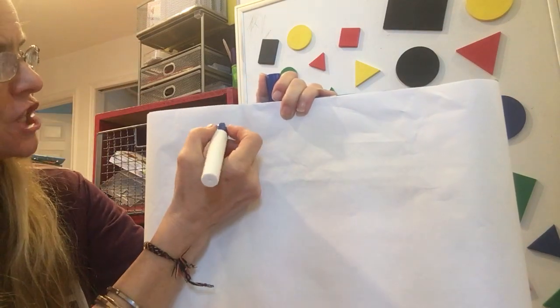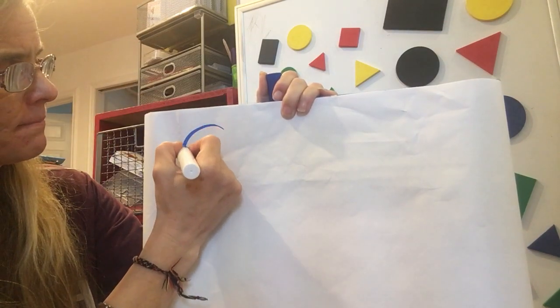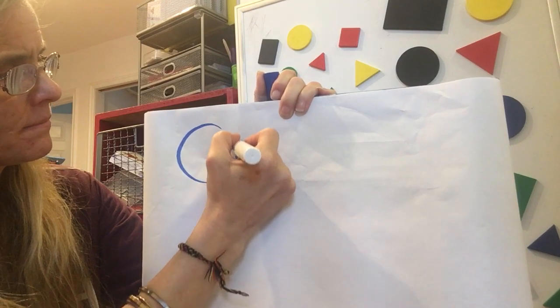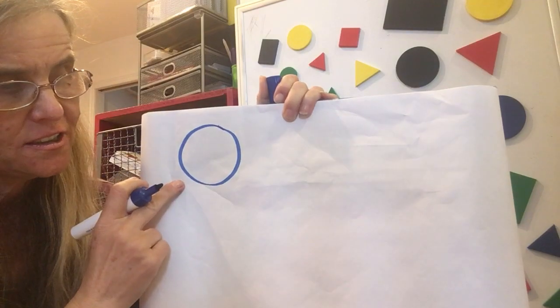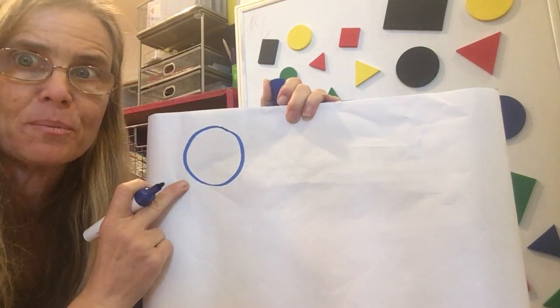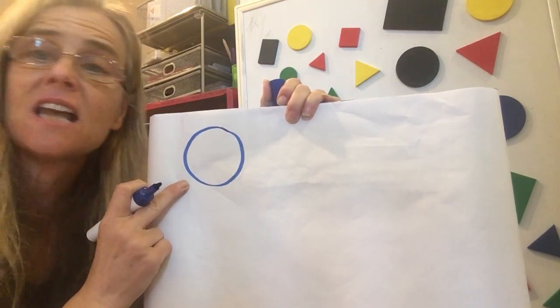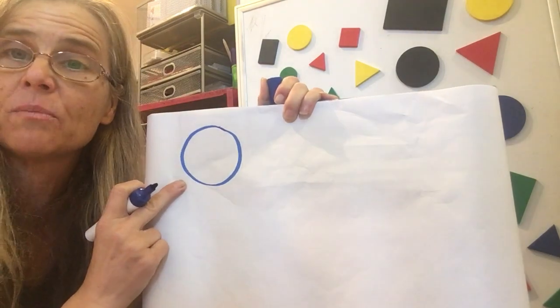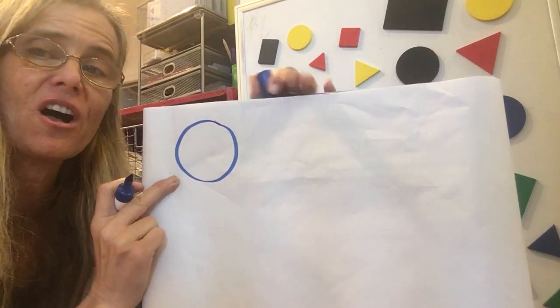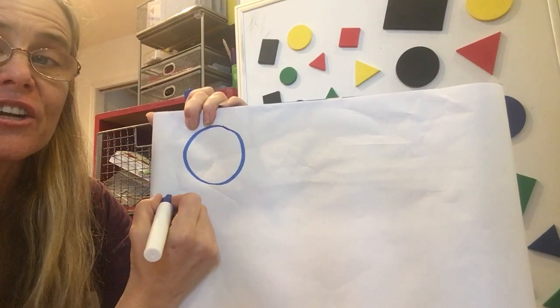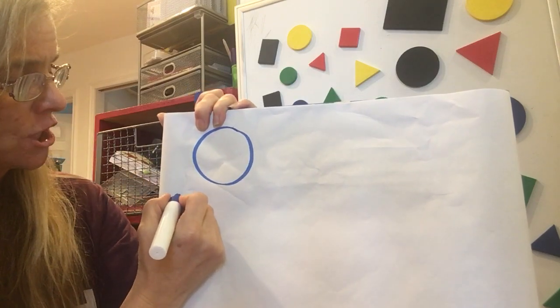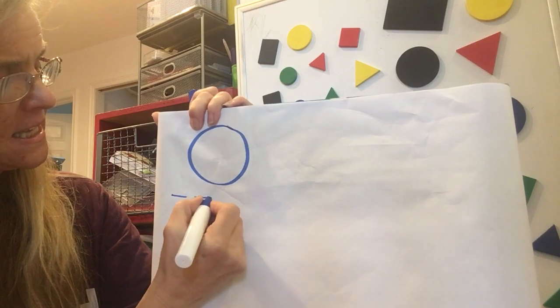So I'm going to start with this shape. Now it looks like a letter. It also looks like a number. But in this case, it's neither a letter or a number. It is a shape. Do you know what it's called? I'm going to put a line for each of the letters in its name. It's called a circle. C-I-R-C-L-E.